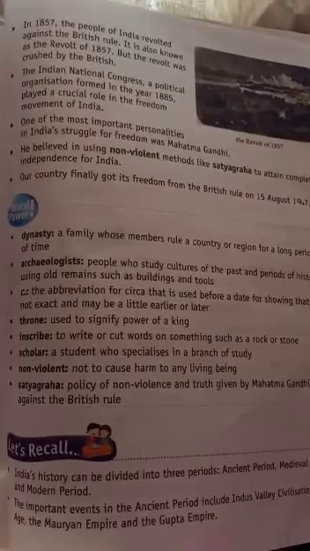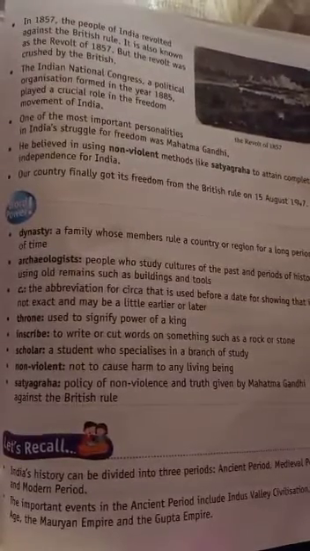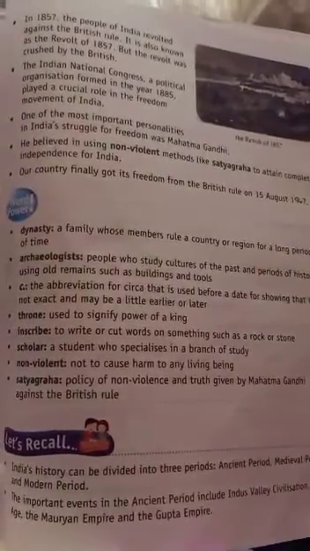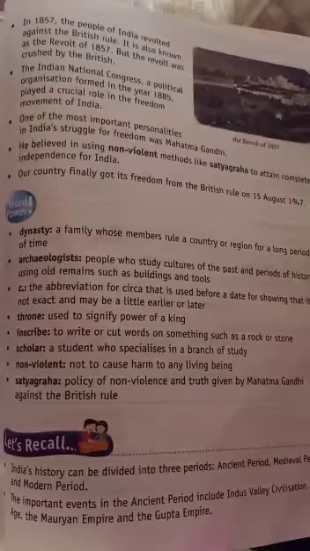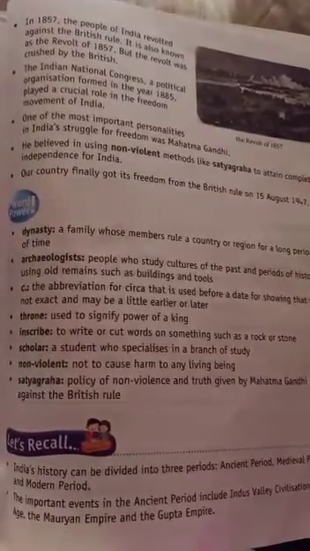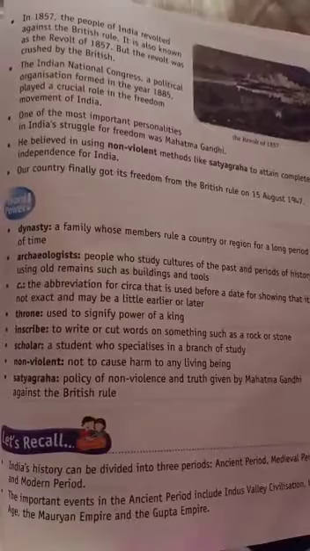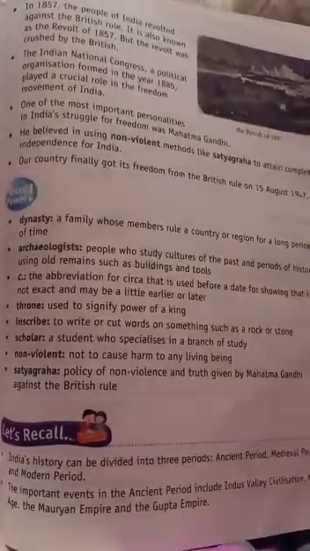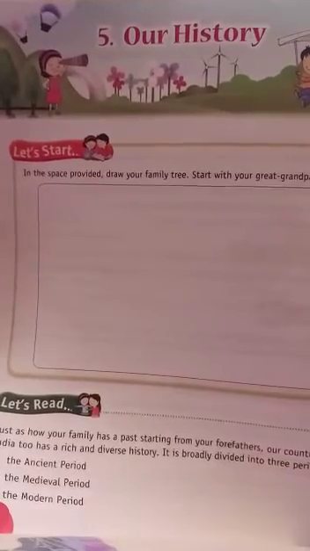And one of the most important persons of our country who struggled a lot for India to get freedom from the Britishers was known as Mahatma Gandhi. Okay, that is why he was called the father of the nation. In order to get independence from Britishers, Mahatma Gandhi used non-violent methods like satyagraha, and finally our country got freedom from British rule on August 15, 1947. That is why we celebrate 15 August as our Independence Day. So that is all about those three periods of our history.